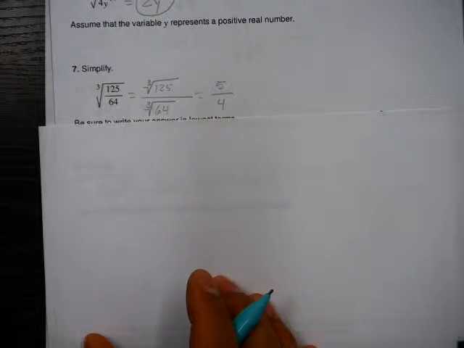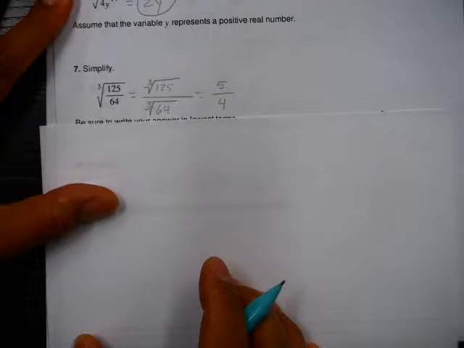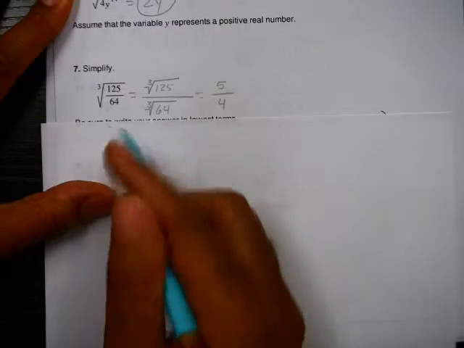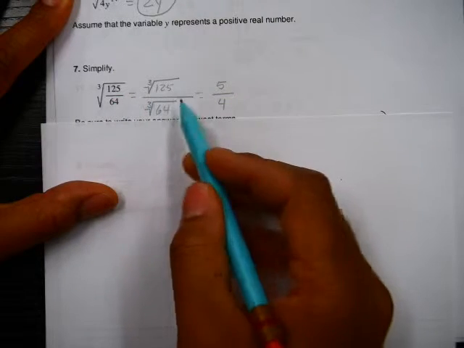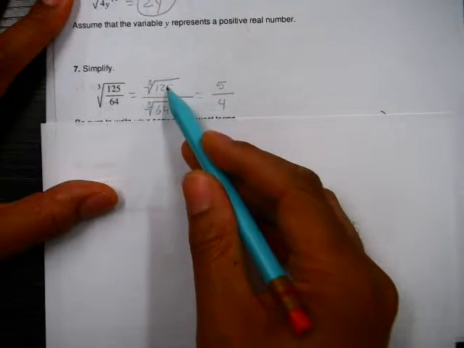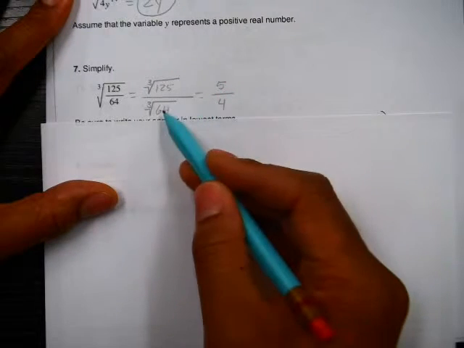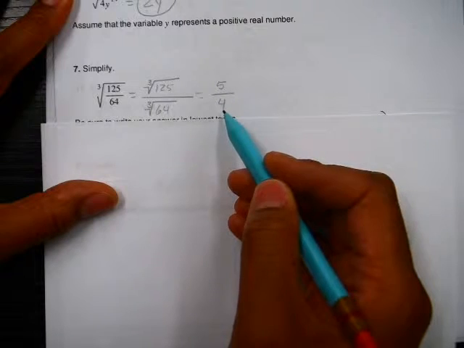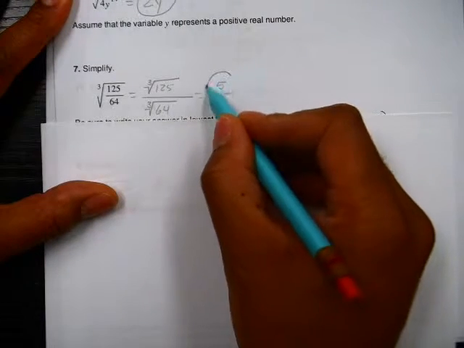For number 7, it wants us to simplify. So we have the cube root of 125 over 64. Alright, break that up. Cube root of 125 over the cube root of 64. Use your calculator. The cube root of 125 is 5. The cube root of 64 is 4. So my final answer is 5 over 4.